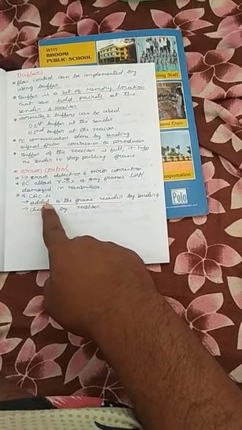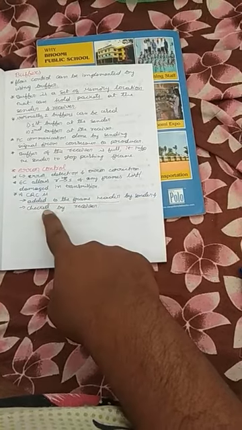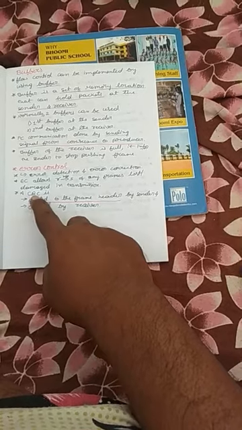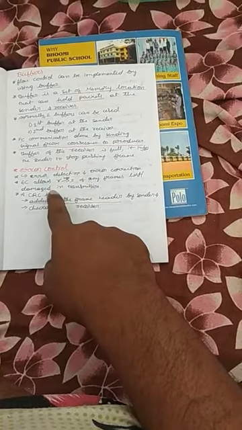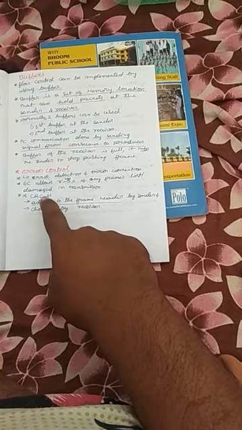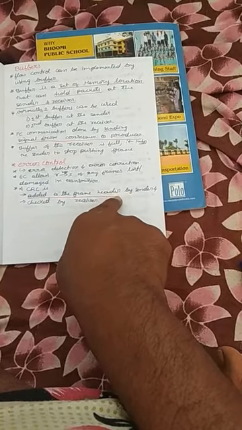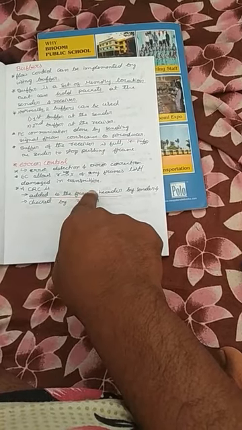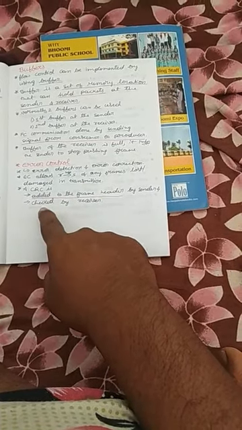It is added to the frame header by the sender and checked by the receiver. What is cyclic redundancy check in error control? We fully discussed this CRC. Nothing but an addition to the frame header by the sender. Means this will be added to the header at the sender, and that will be checked by the receiver. Means whether the added check is present or not is checked by the receiver. This is added by the sender.